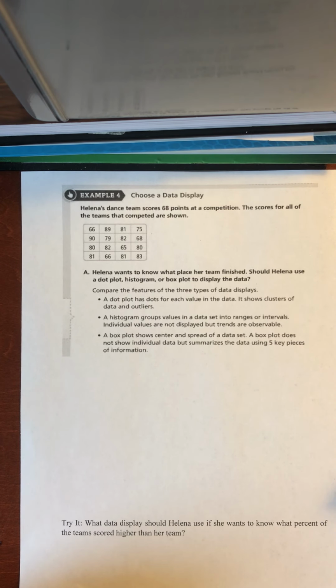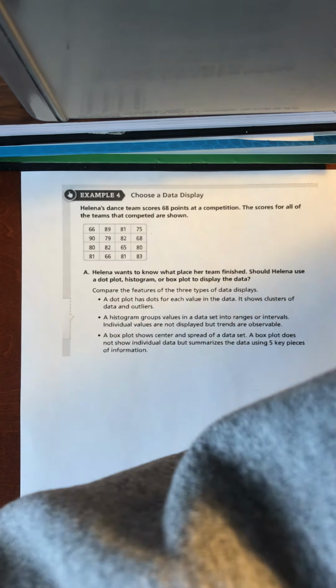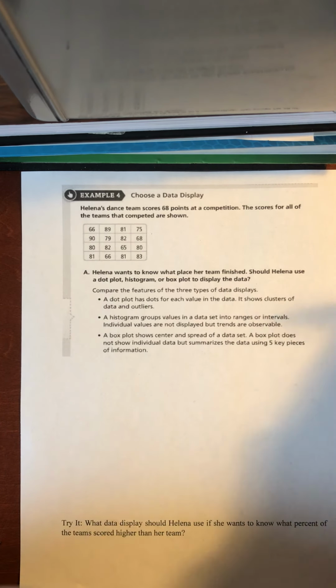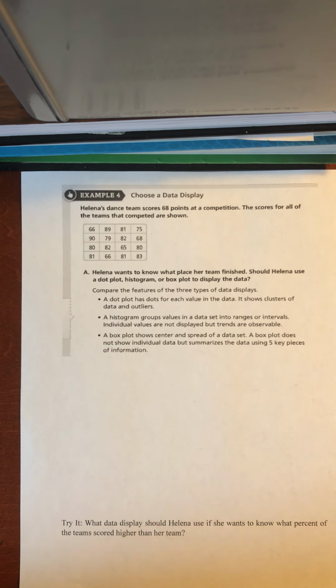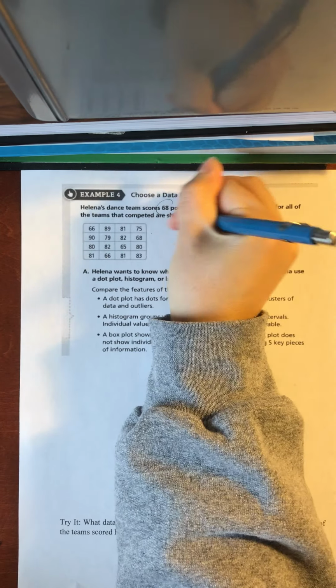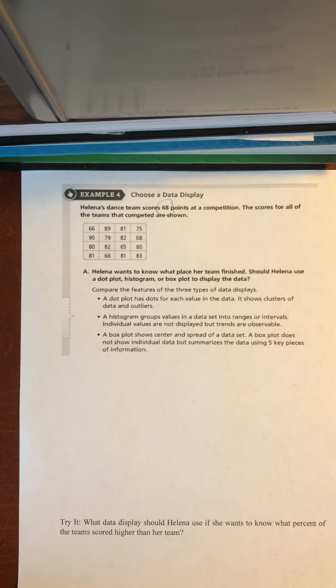Okay, last but not least. All right, Helena's dance team scores 68 points at a competition. The scores for all of the teams that competed are below. Helena wants to know what place her team finished. Should Helena use a dot plot, histogram, or box plot?